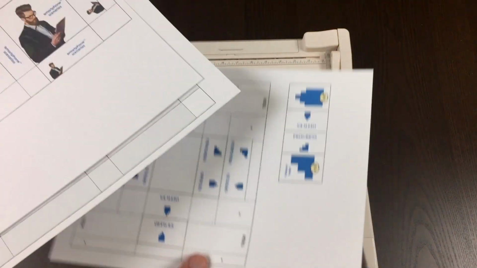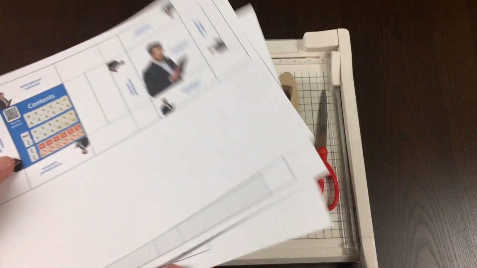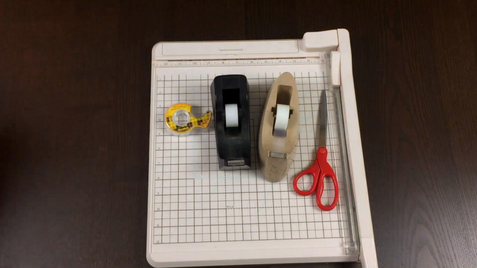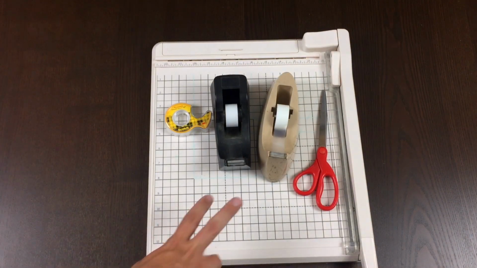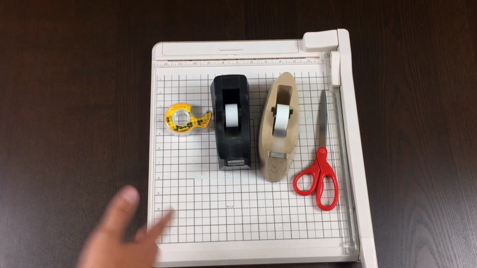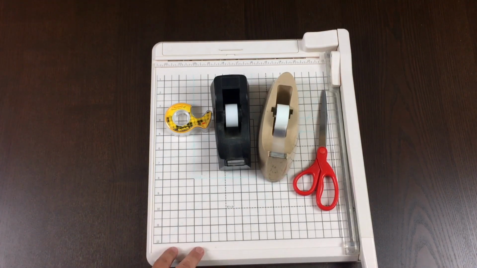Basically, as I mentioned before, you're going to want to print out whatever pages you want to make, print them on cardstock, use color, whatever. And then from there, you probably want a paper cutter. You don't need one, you could just stick with scissors, but this will make things a little easier. Obviously, you're going to need a pair of scissors. And then you're just going to need tape.